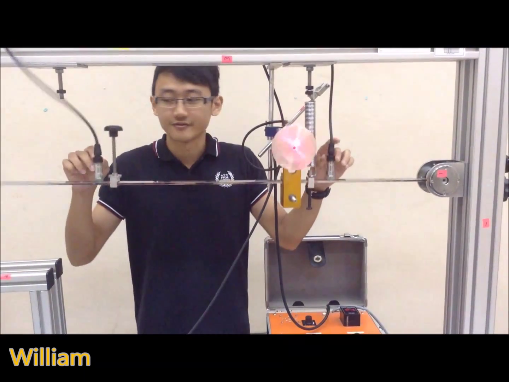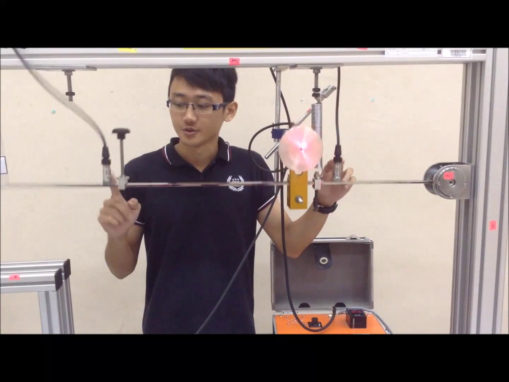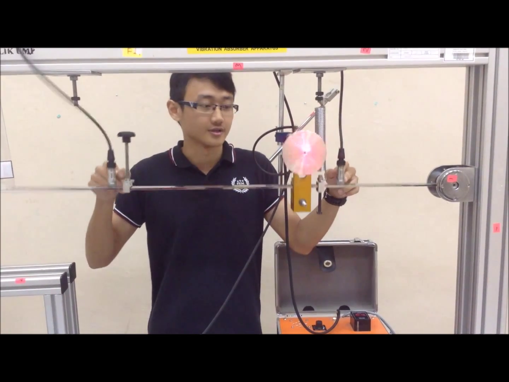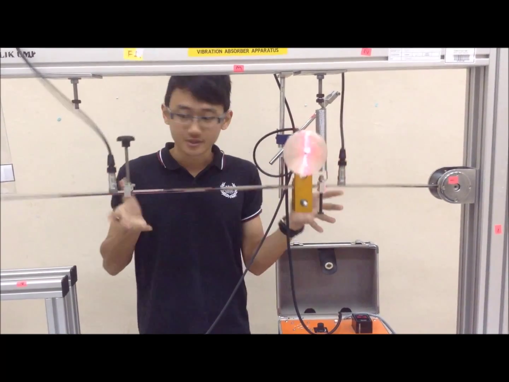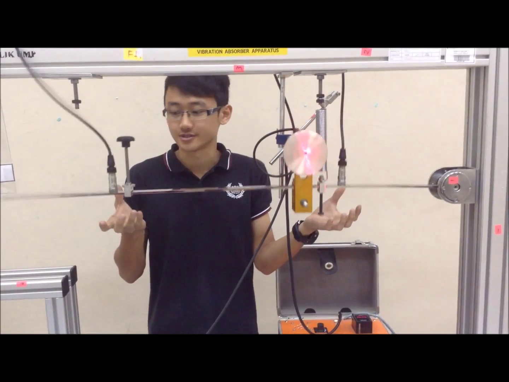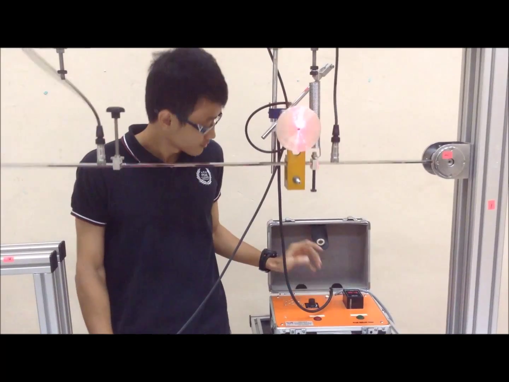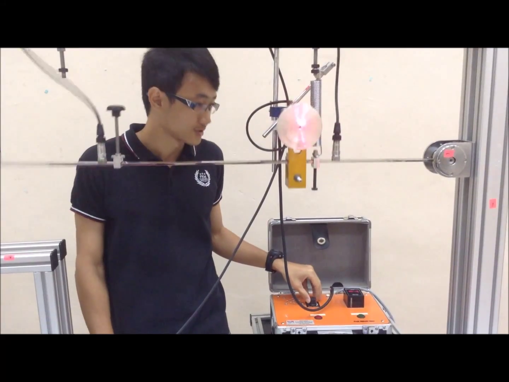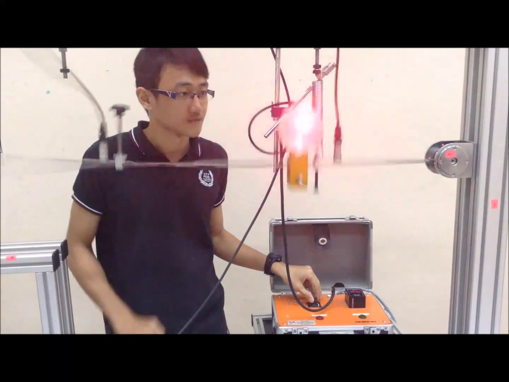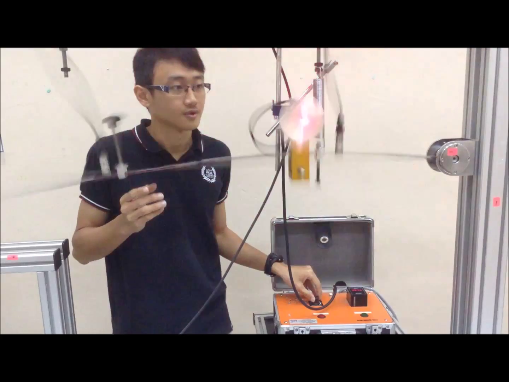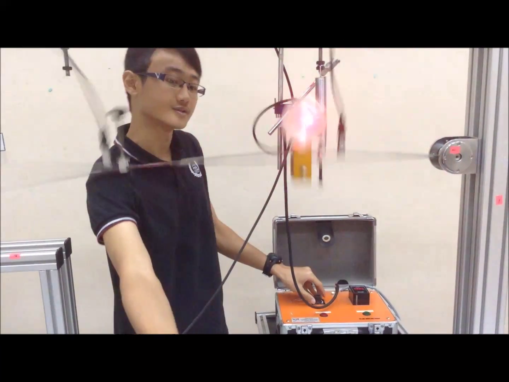We can see that there are two accelerometers. We call this mass 1 at this point and mass 2 at this point. In this condition, it is actually unloaded. I will vary the motor speed to see how the graph will change.